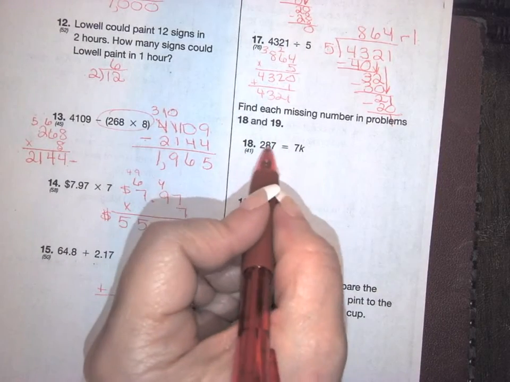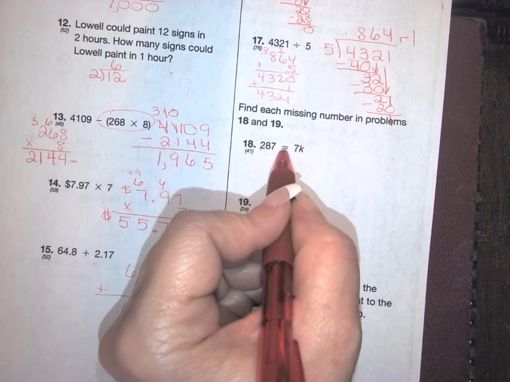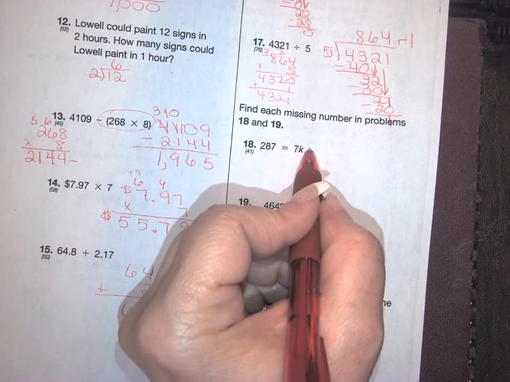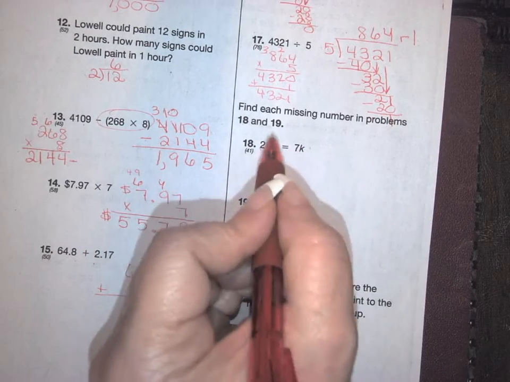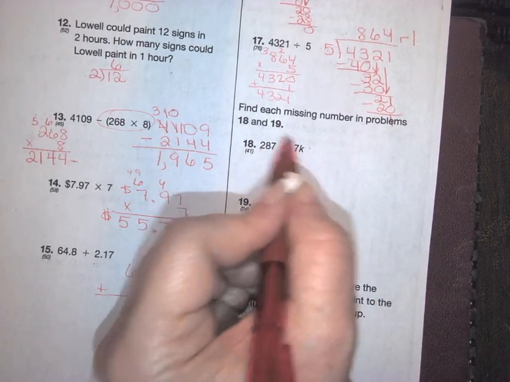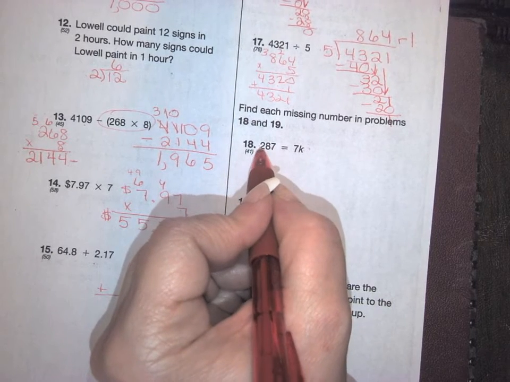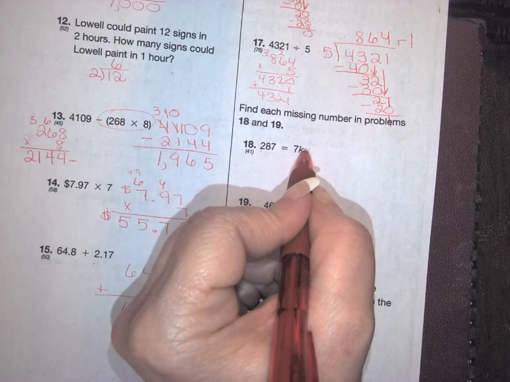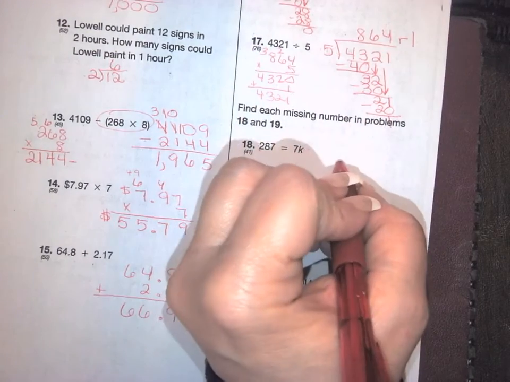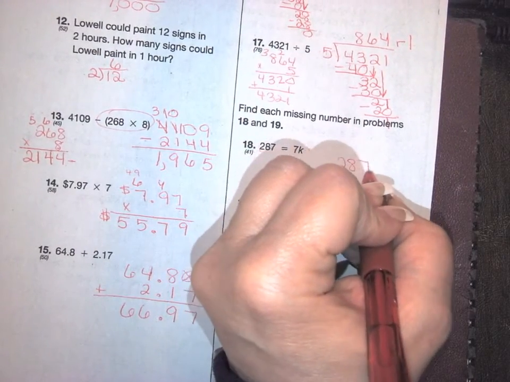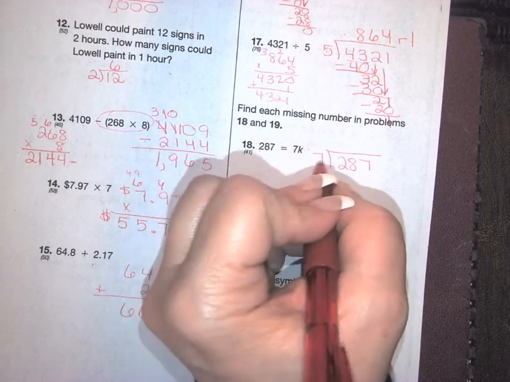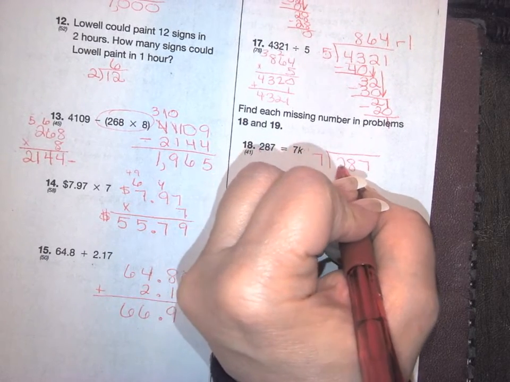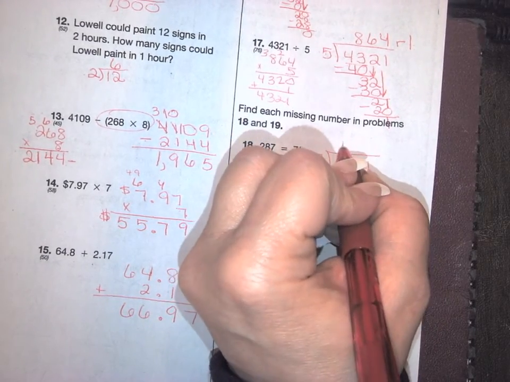All right. So this is saying 287 equals 7 times k. If that's what that's saying, then I know 7 times k equals 287. Then 287 divided by 7 equals k. It's like a fact family. So we're going to take that 287, we're going to divide it by 7. How many 7s do we get out of 28? We get 4. That goes on the roof.